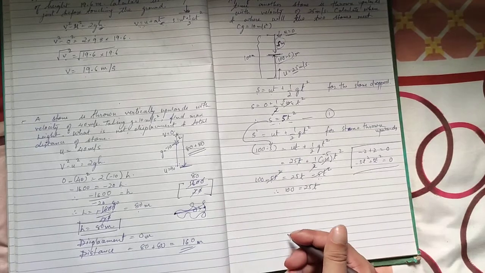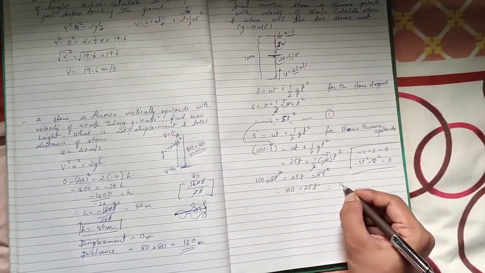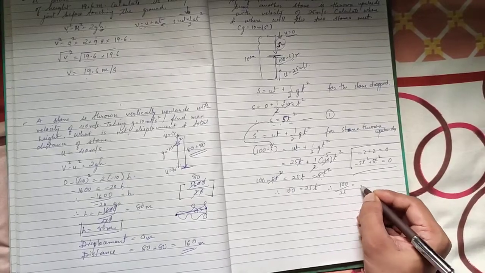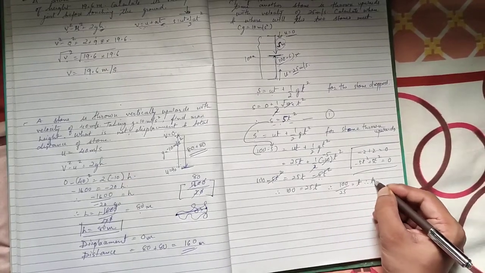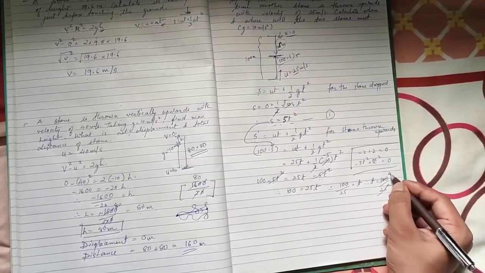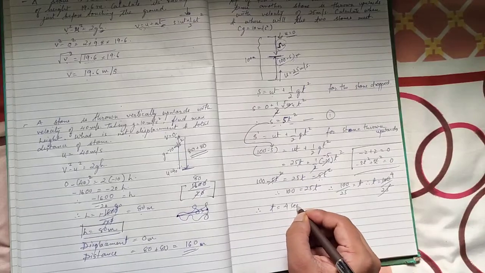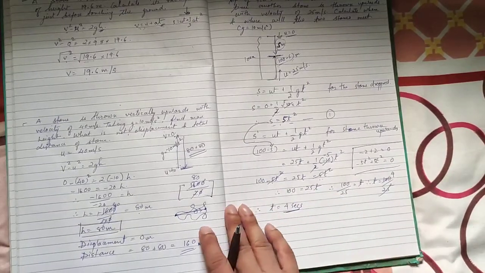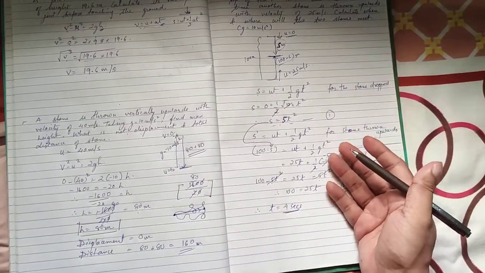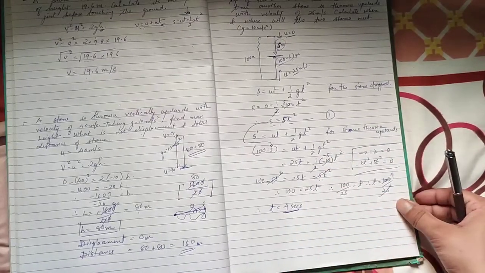Okay, what I have is 100 equals 25t, and therefore I can write 100 upon 25 equals t, or I can write t equals 100 upon 25, and 25 fours are 100. So the time, that is t, is equal to 4 seconds. So they will meet after 4 seconds. So when will they meet? They will meet after 4 seconds. So we have found the time.